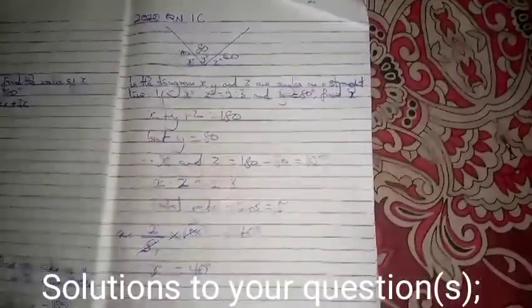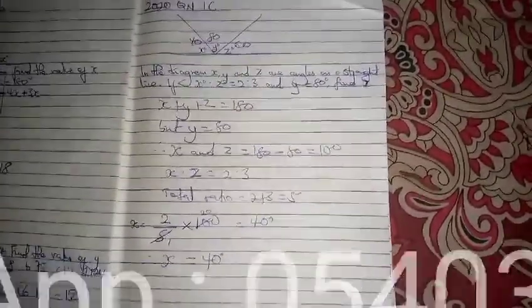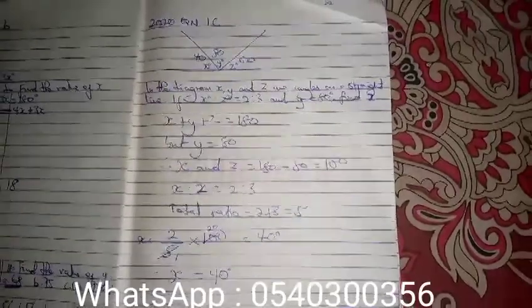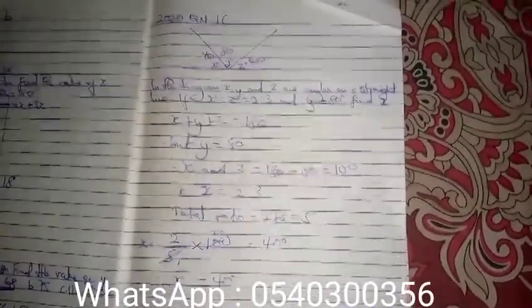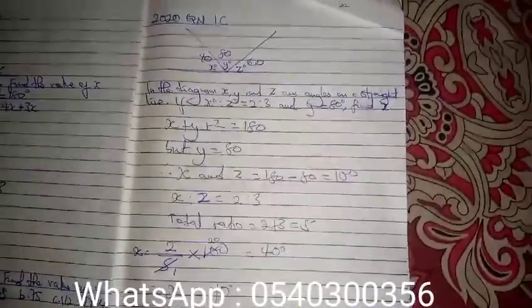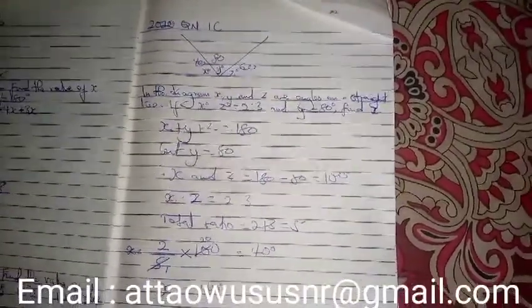In our next discussion, we are going to look at corresponding angles, alternate angles, and then opposite angles, and then we are done with angles.